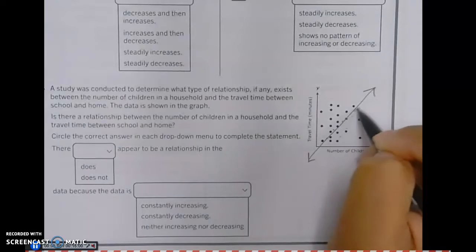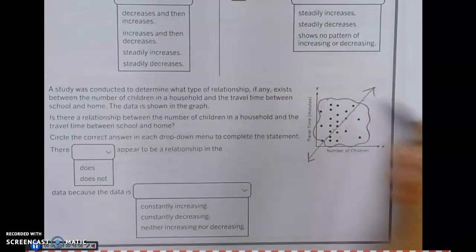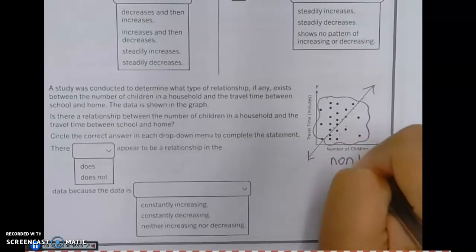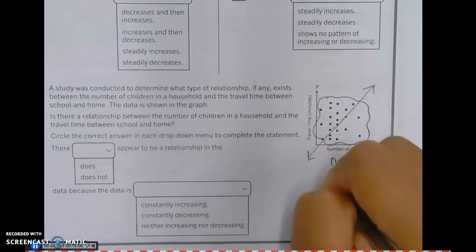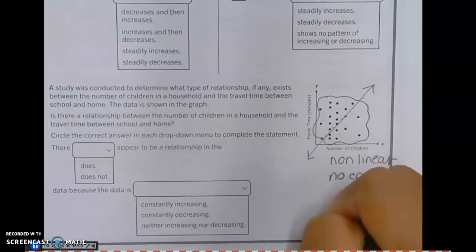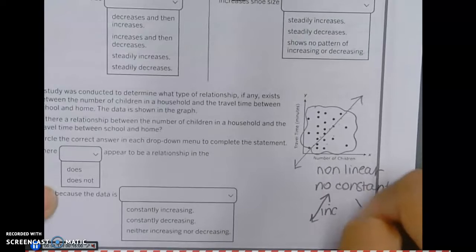My points are not following my line upward. It's another blob. This is nonlinear, no constant increase or decrease.